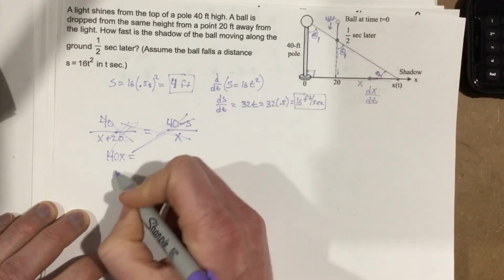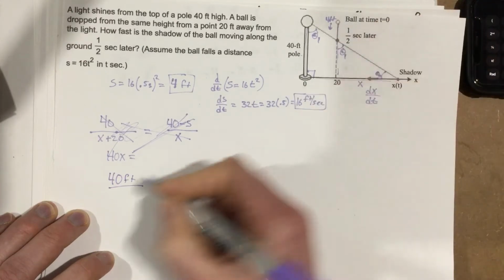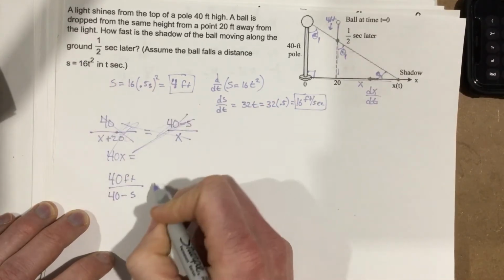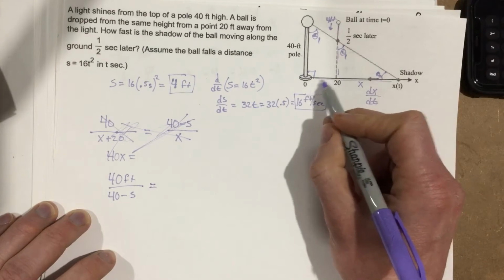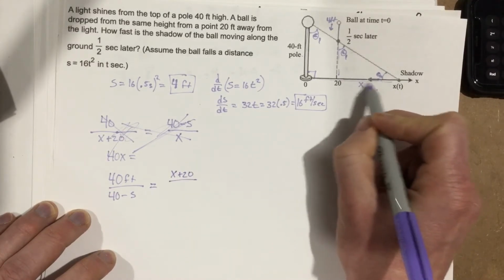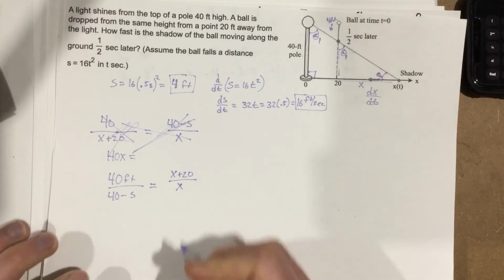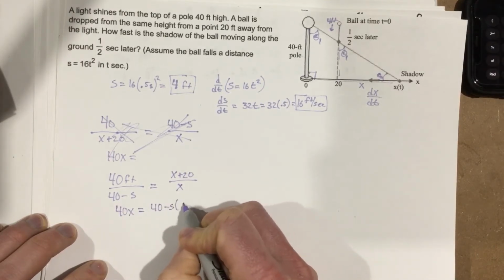Let's compare this 40 foot. So we'll do this again, 40 feet over this, which is 40 minus s, because we're subtracting out that little bit right there, that distance, which we got from here, is going to equal, and then we'll take and plug in this side, which is x plus 20, over this piece here, which is just x. That's better. So we're going to go ahead and cross multiply here and combine some terms together. So let's multiply this across. It's 40x equals, we're going to take 40 minus s, x plus 20.